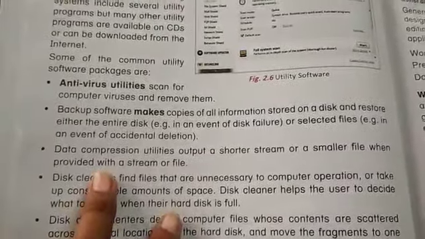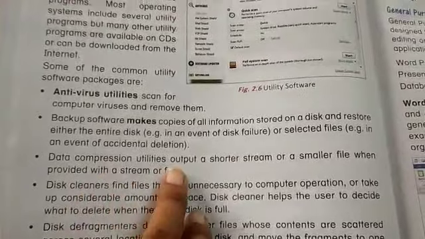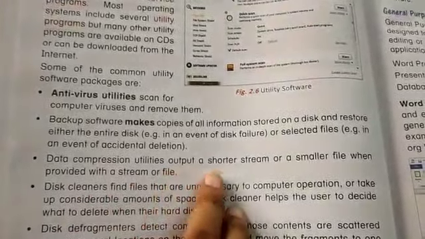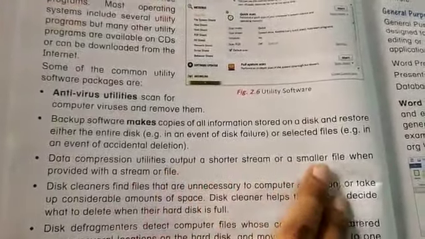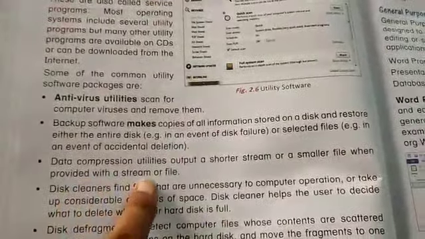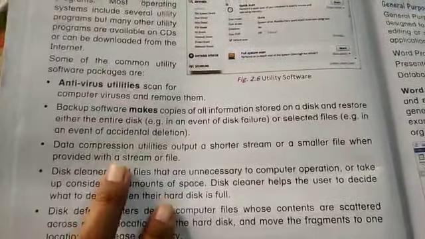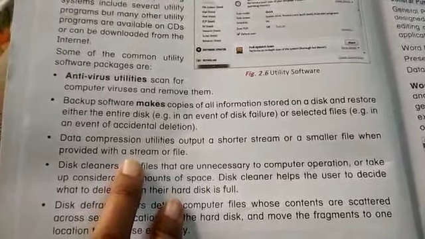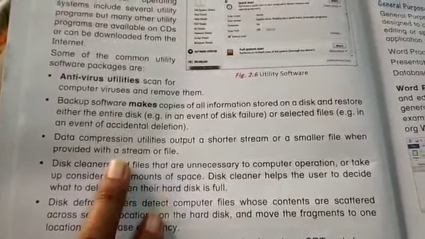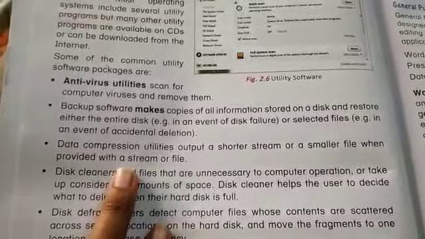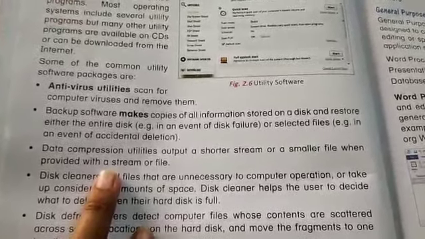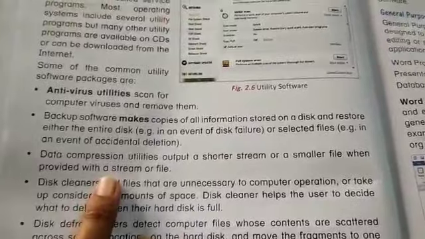Now, the third one. Data compression utilities output a shorter stream or a smaller file when provided with a stream or file. For example, the teachers are making videos for you. Sometimes the files are so heavy that we are unable to upload them on YouTube.